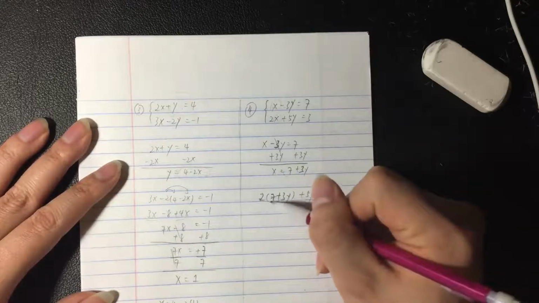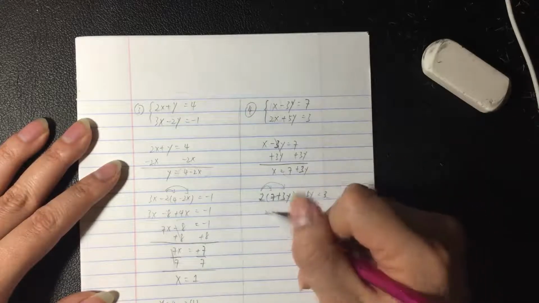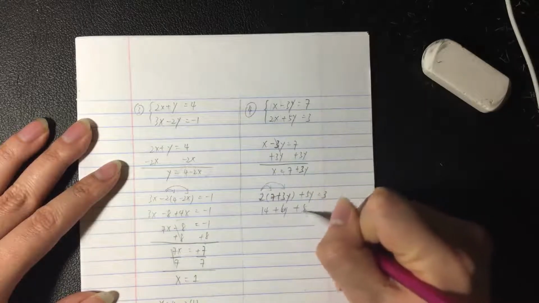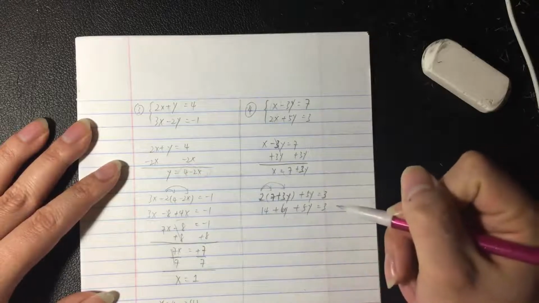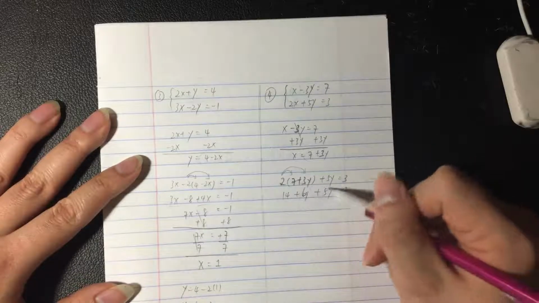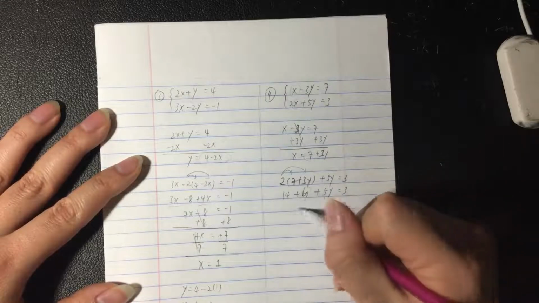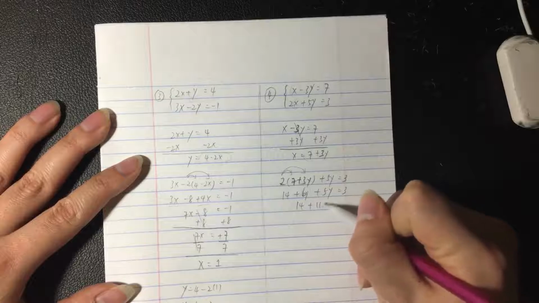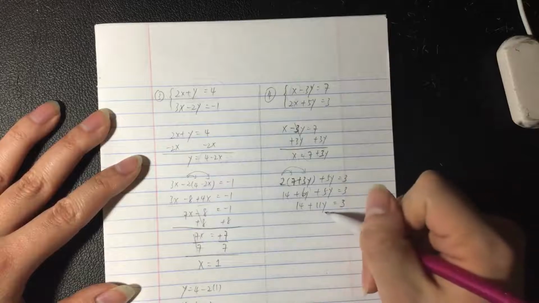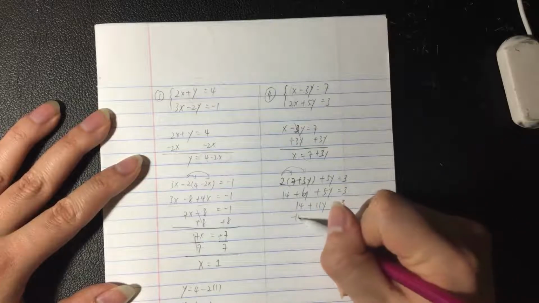First of all, if there's a number in front of parentheses, distribute the number first. 2 times 7 is 14. 2 times 3y is 6y. Plus 5y equal to 3. Then on the left side, I can combine like terms, 6y plus 5y. The coefficient 6 plus 5 is 11. I get 14 plus 11y equal to 3. In order to get y by itself, I need to eliminate 14 first, then eliminate 11. So first of all I subtract 14 from both sides.